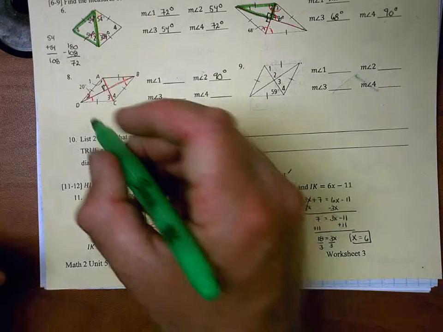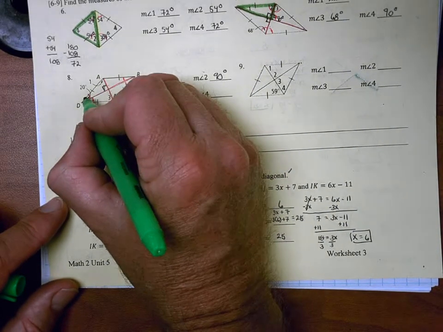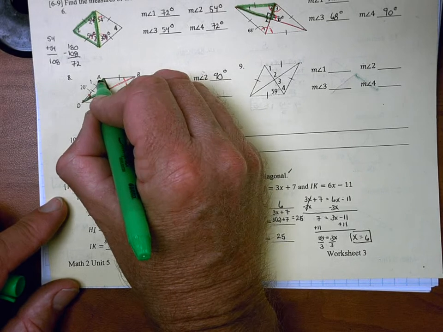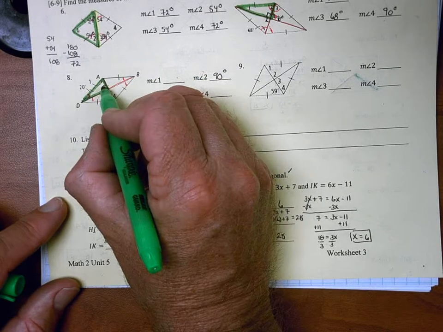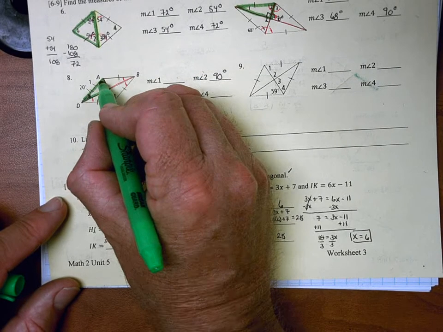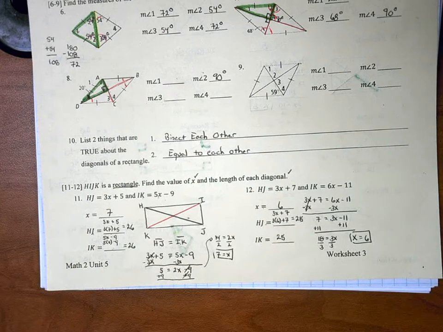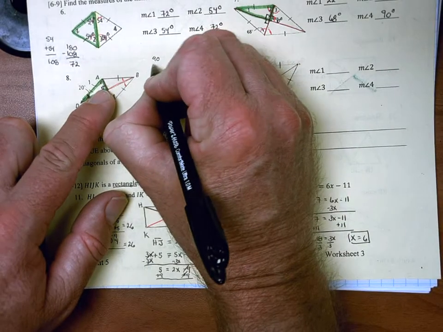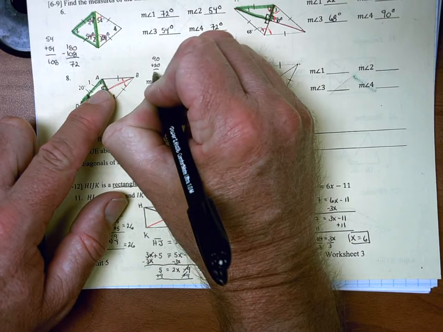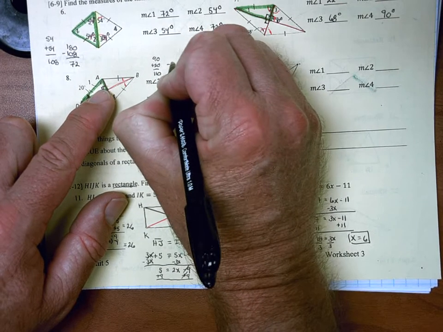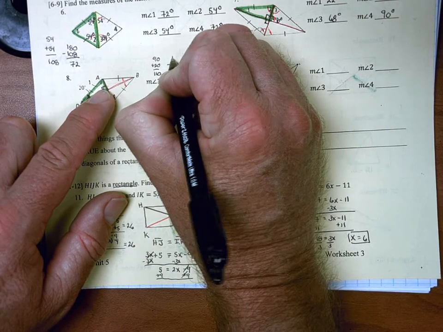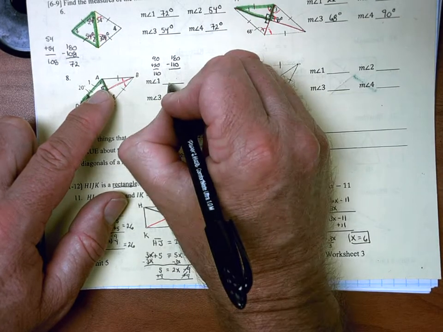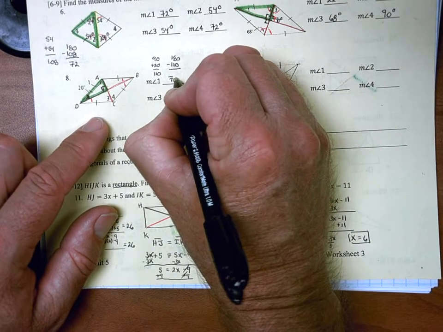All right, and I can find angle 1 because angle 1 is one of the 3 inside angles of this triangle right here. 90 and 20 and angle 1 make up that triangle that I outlined in green. So to find angle 1, I'm going to add up 90 and 20. That's 110. And then I'm going to use the triangle angle sum theorem, which says the 3 angles in a triangle add up to 180. So I'm going to subtract 110 from 180, so angle 1 would be 70 degrees.